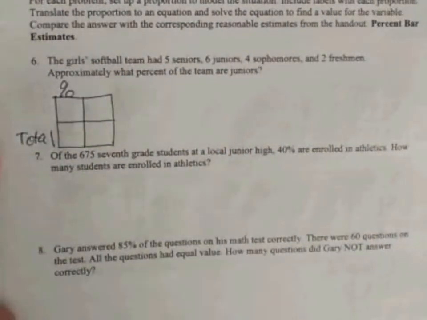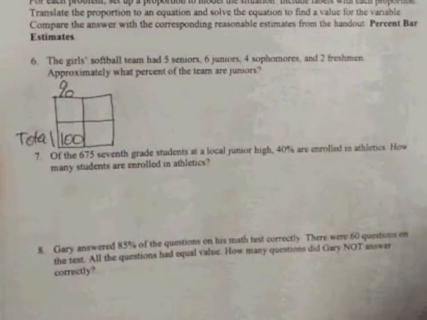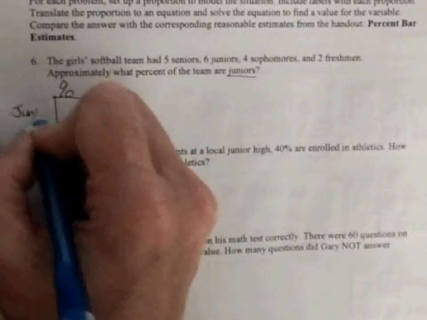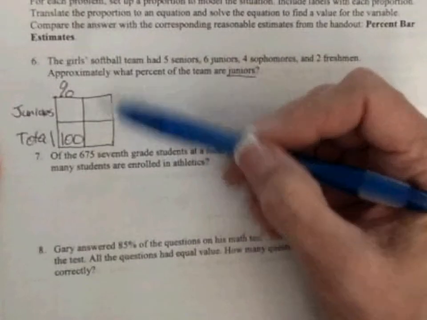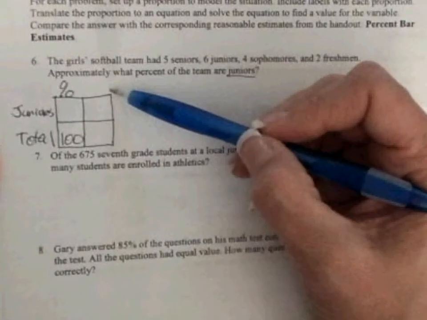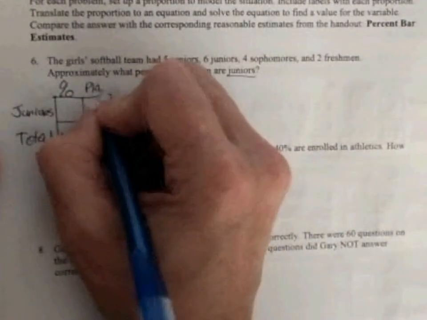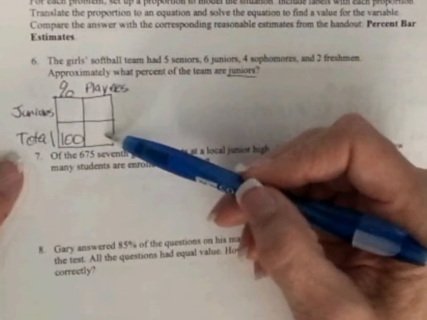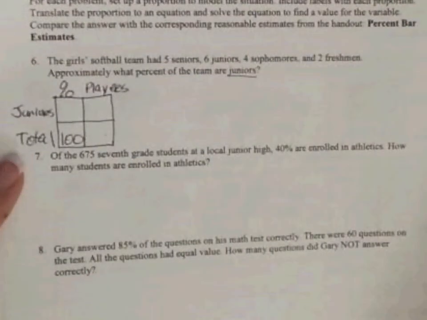Okay, so it's still a percent total, so what can we fill in first? Without even reading the question, 100. And then what are they asking us to find? Percent of juniors. So this is going to go here. What goes up here on this column over here? Total players. So players go up here. Actually, just players. What are we going to put down here? Total players is 17.